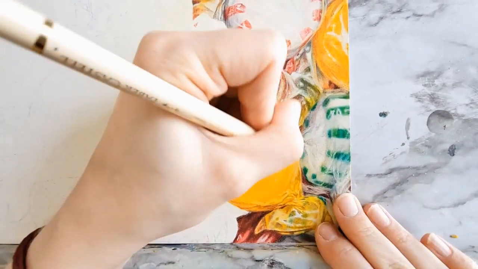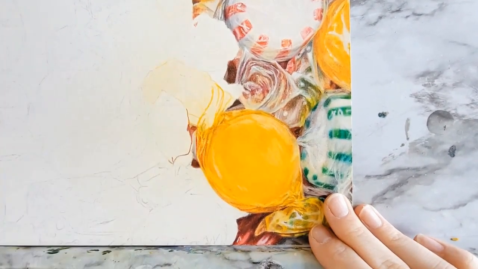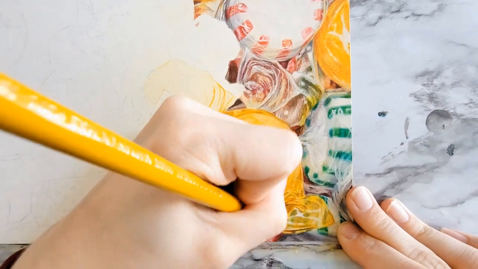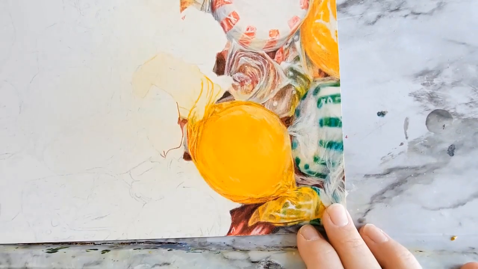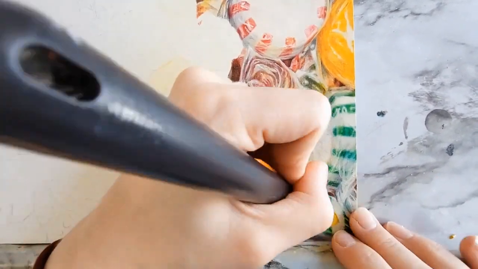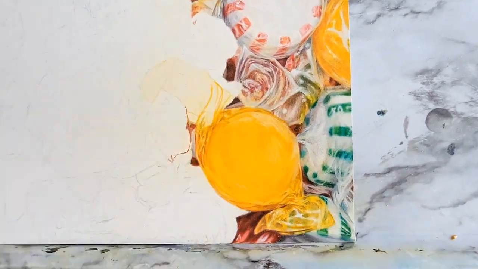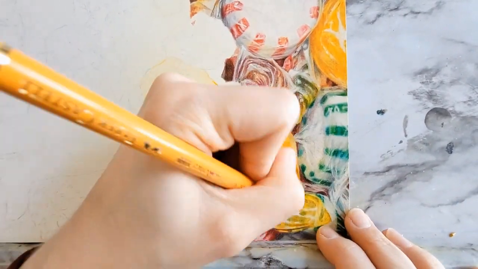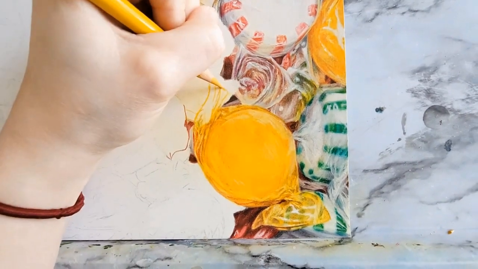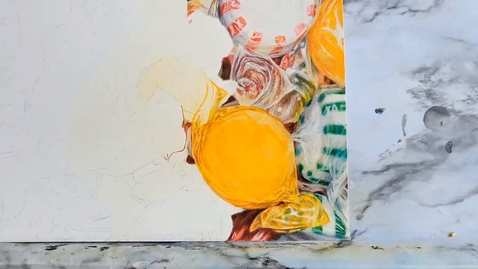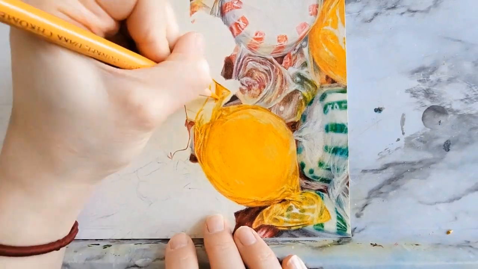So as you can see, I'm just going around and looking at those details. This piece took a very, very long time. I actually started it at the end of January, and I just finished it on March 11th or March 12th. So it took a while.